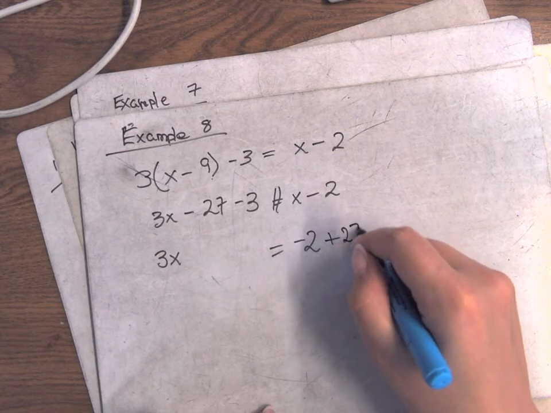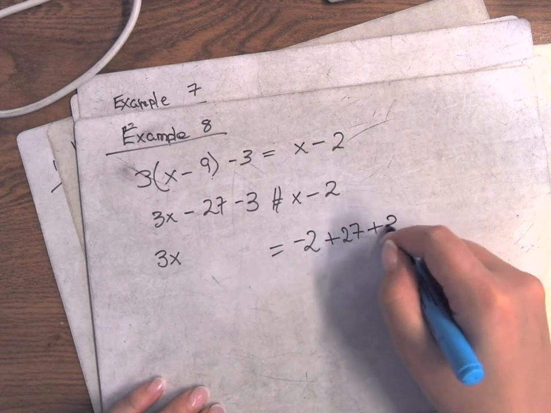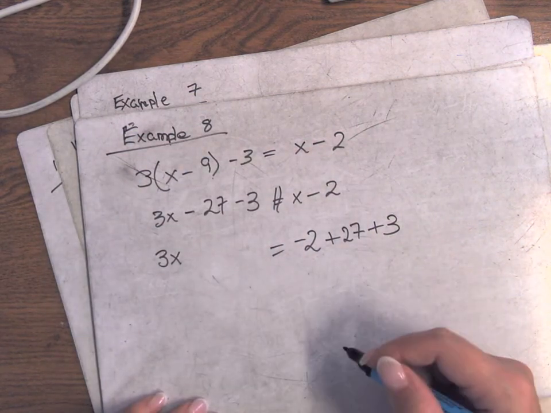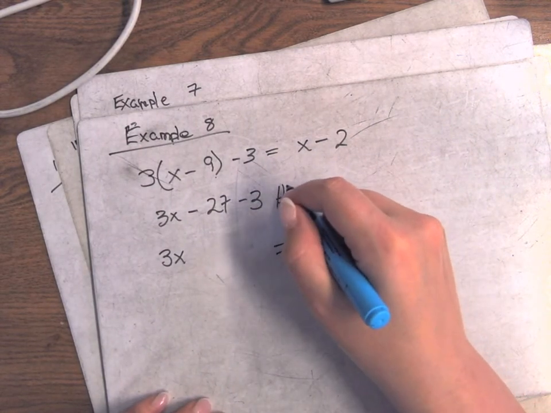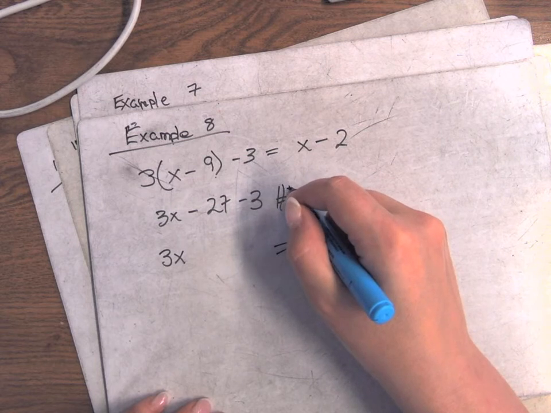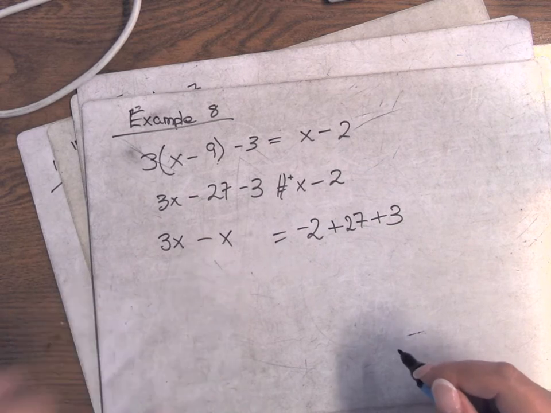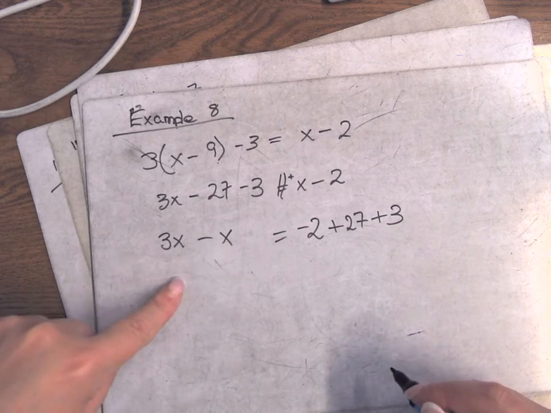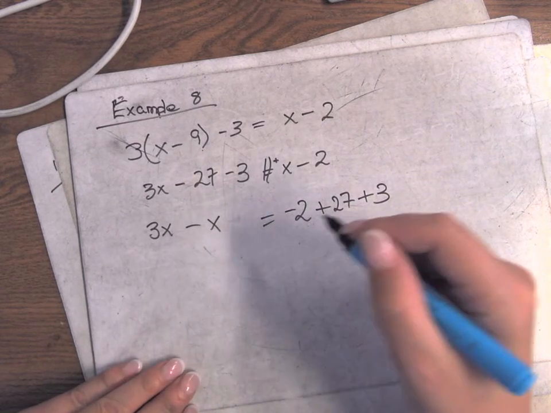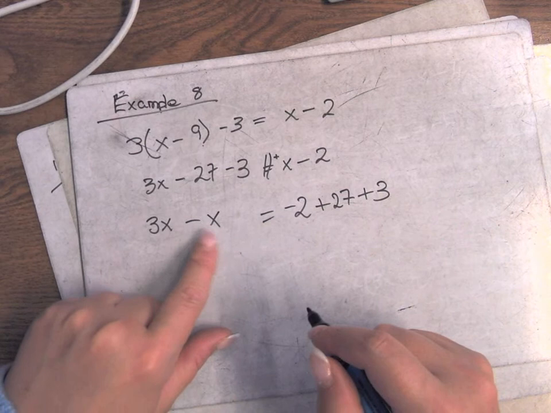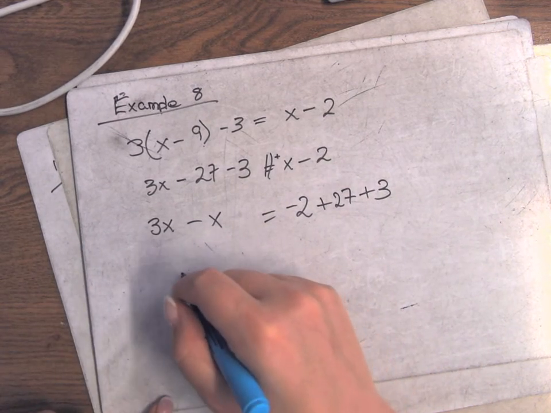Plus 27. The minus 3 goes over and becomes a plus 3. And I have to move the x the other way, so it becomes a minus. Now there's no sign with it, so that means it's understood to be a plus. So it's a minus x when it goes over the wall. Very good. Remember, x on its own is 1x. So if I have 3 x's and I take away one of them, what am I left with? 3x take away 1x. 2x, very good.